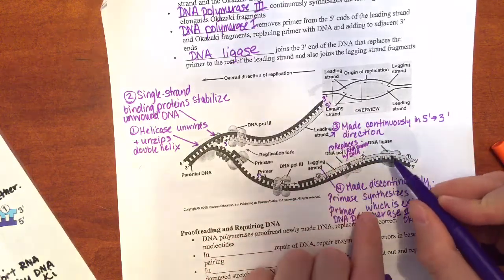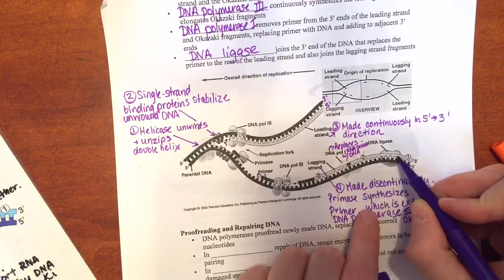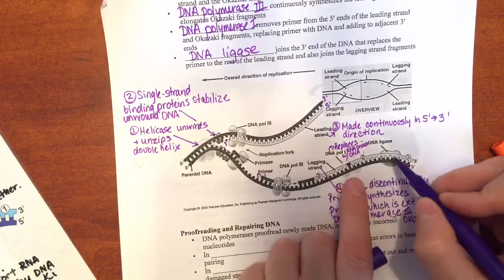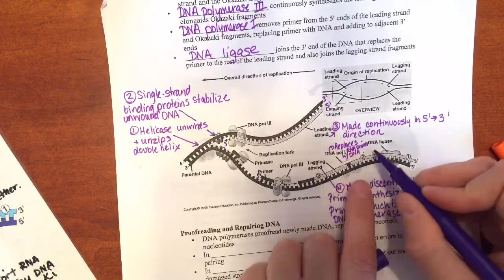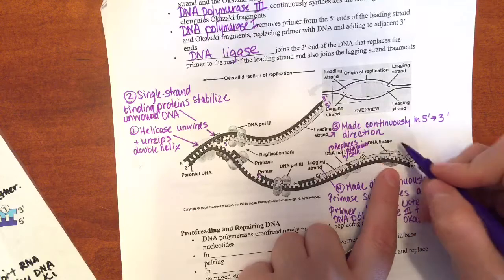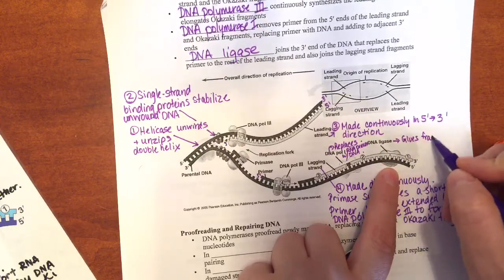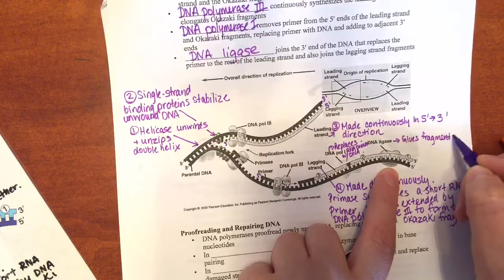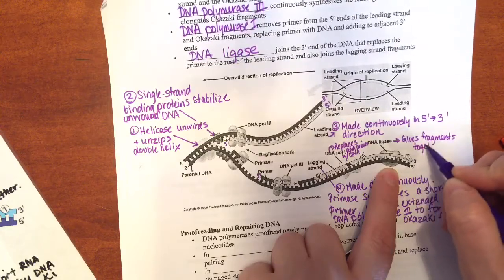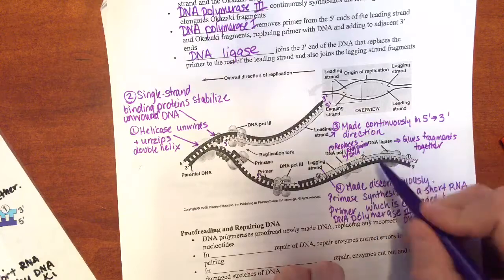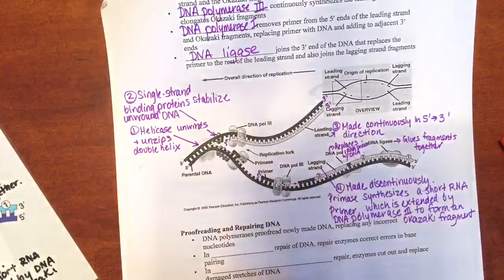Notice up here with this fragment, our primer is already replaced. So DNA polymerase already did that here, and now we have ligase. Remember, that's the gluing together, glues fragments together. So this is going on at the same time new Okazaki fragments are occurring right here. All right, and glues them together.